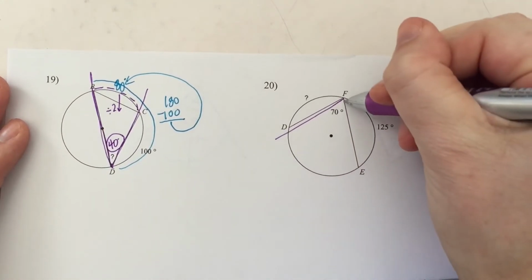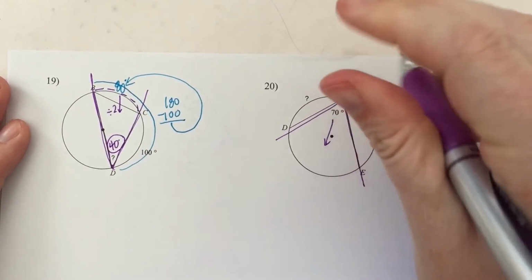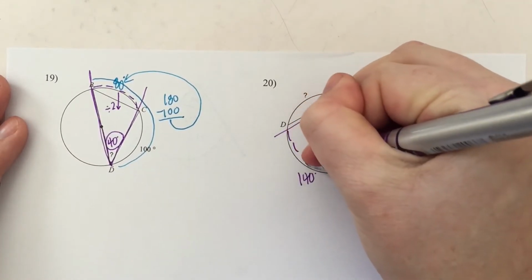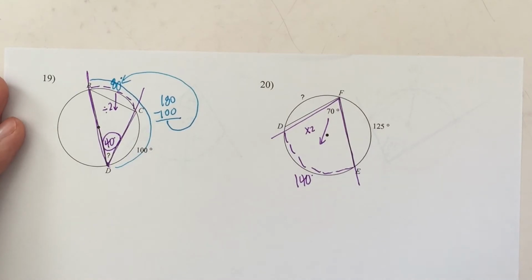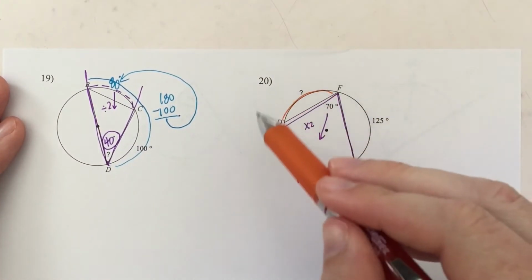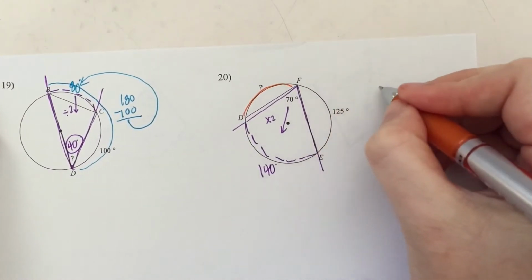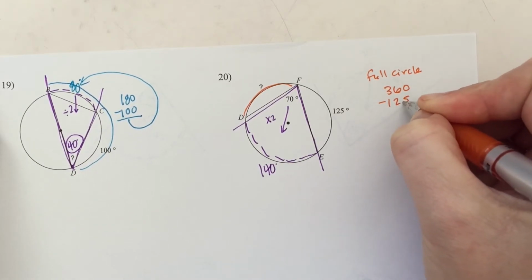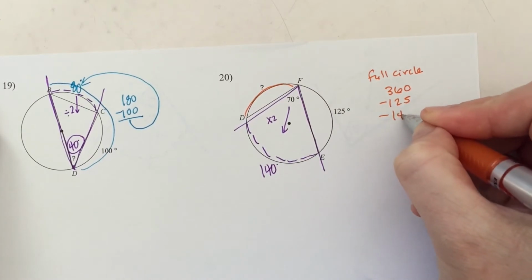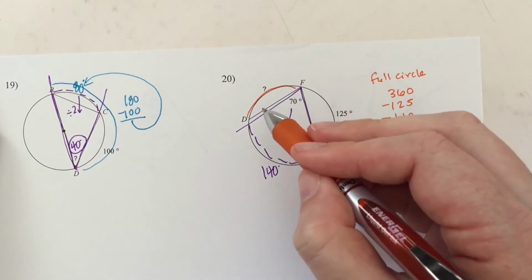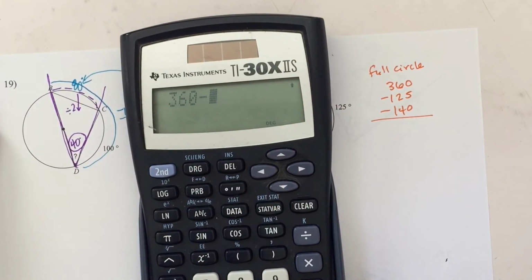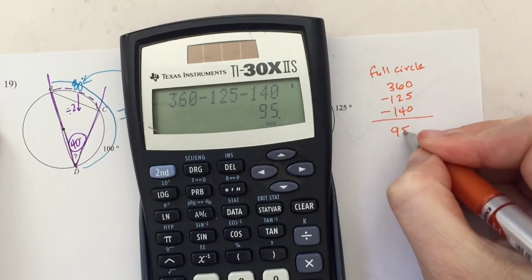I highlight the sides of my angle. When I take it out, I need to make it bigger, so I'm going to times by 2. To find the question mark, I need to use a full circle on this one. So a full circle is 360 minus 125 minus 140. I don't use the 70 because it's inside my circle. I don't subtract 70. So then 360 minus 125 minus 140 is 95 degrees.